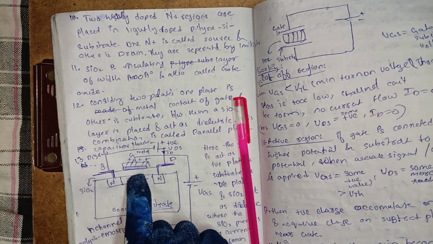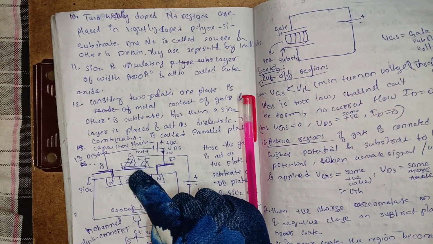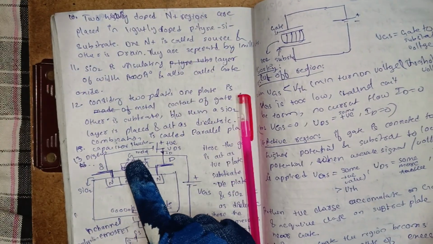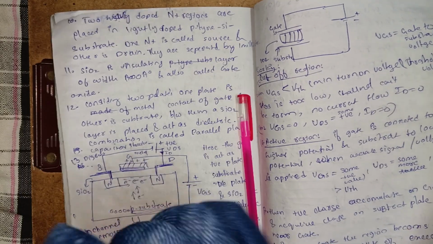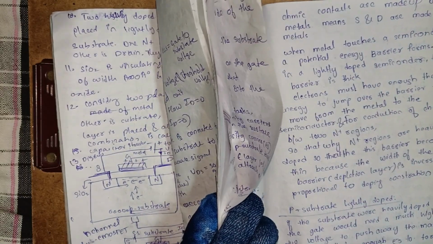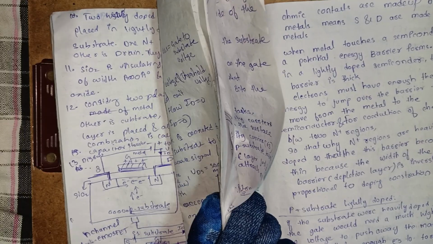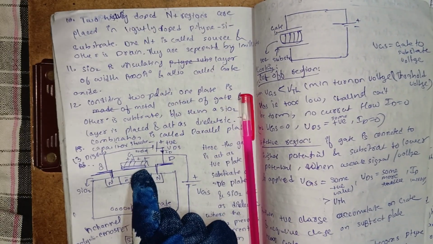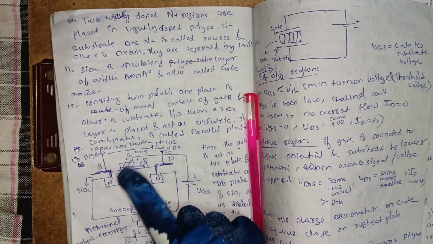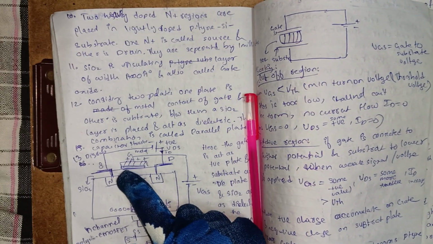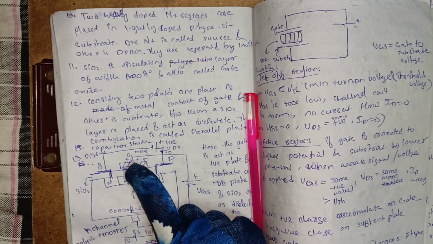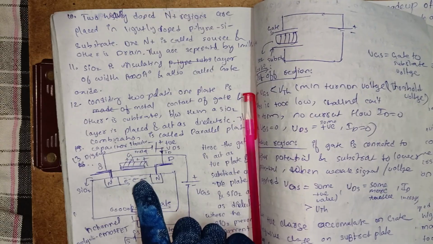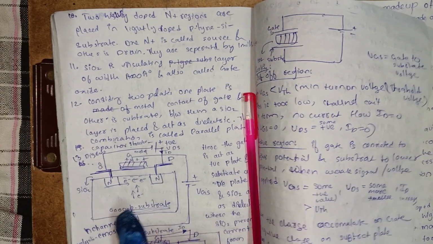So this is the silicon dioxide which prevents electrons from moving from the gate terminal to the substrate. Here is the substrate. This is the insulating material. This insulating material, silicon dioxide, prevents the electrons from the gate terminal from reaching the substrate material.